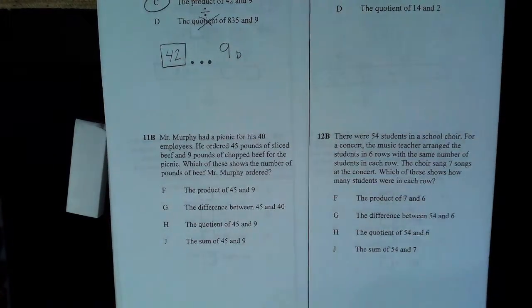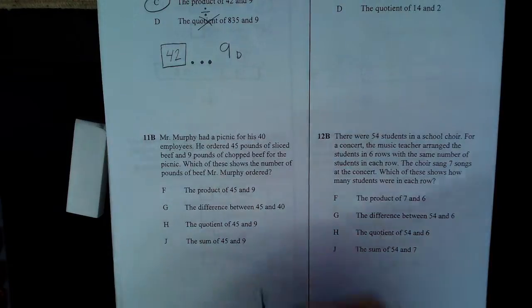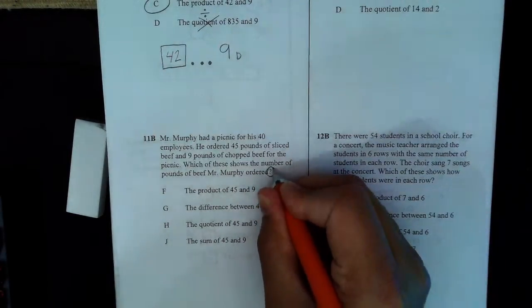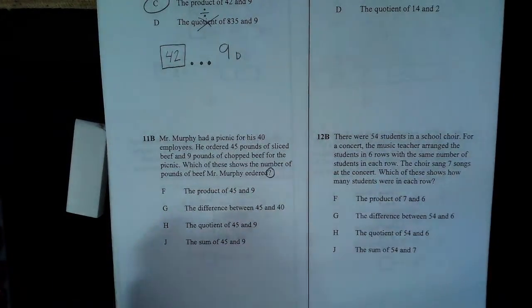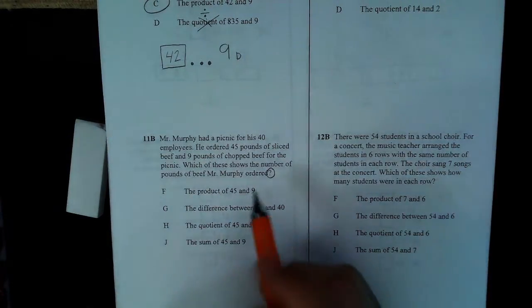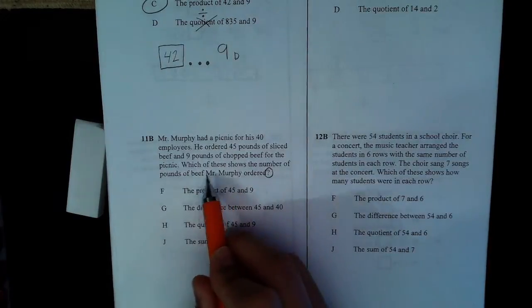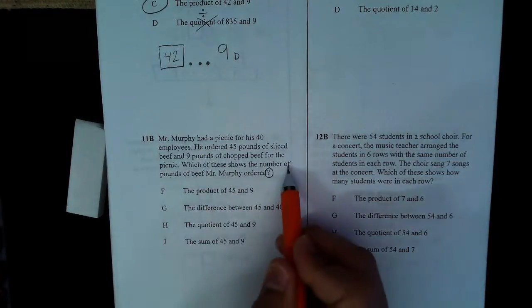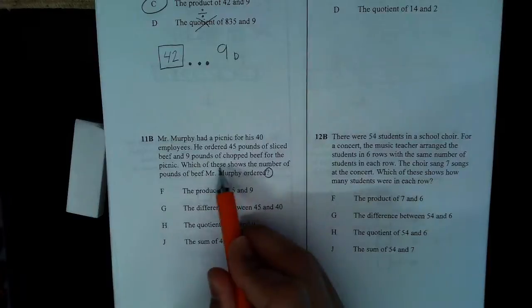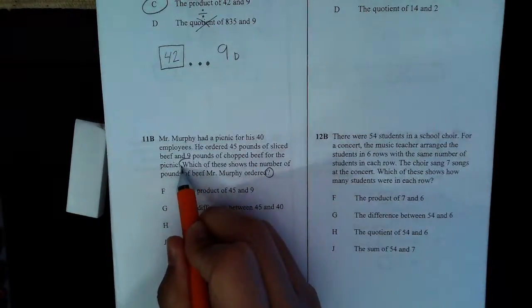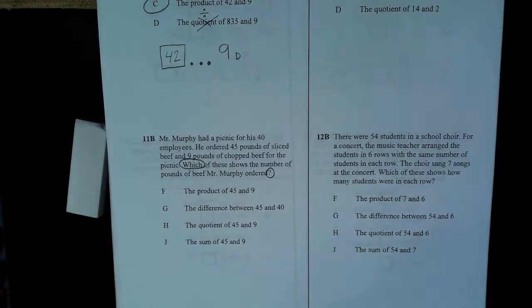Again, I'm going to start this word problem the exact same way. Find my question mark. Go backwards from the question mark to find my question word. Which of these shows?